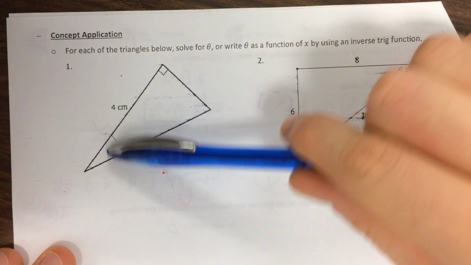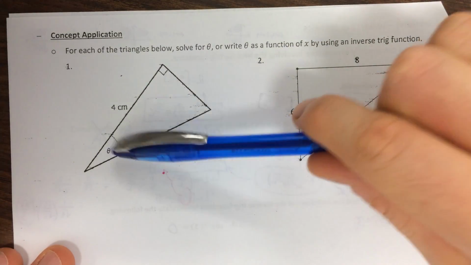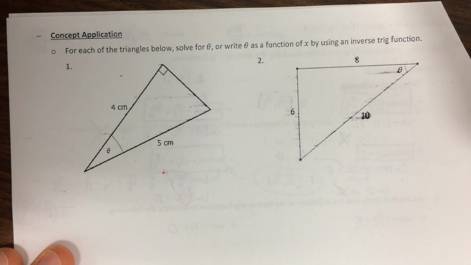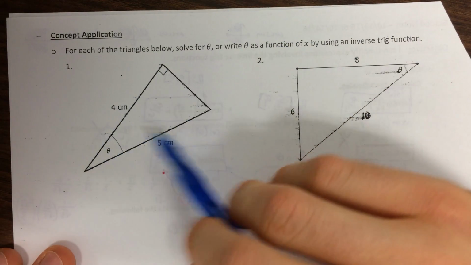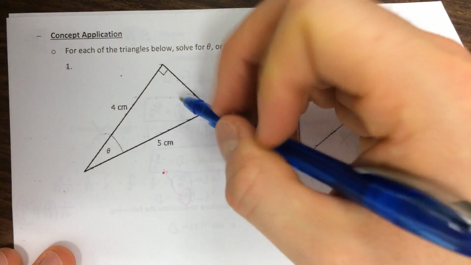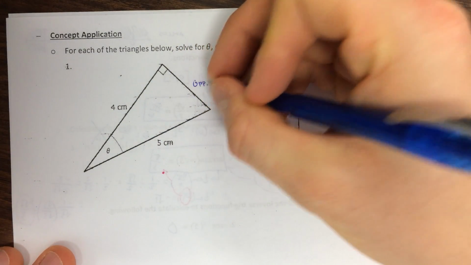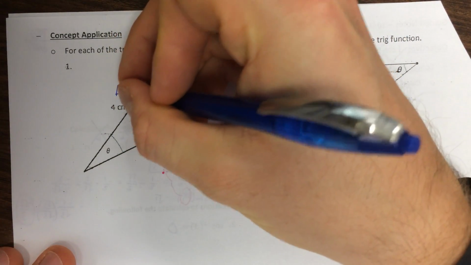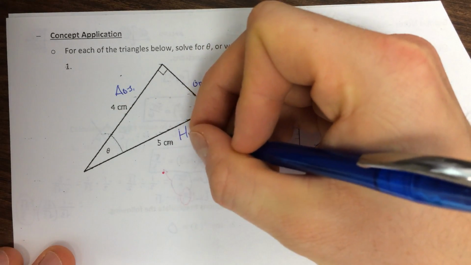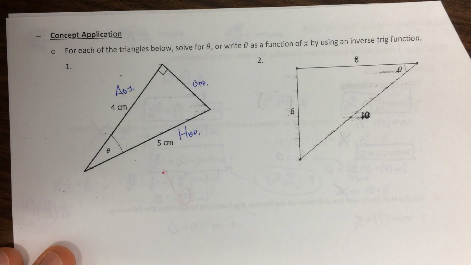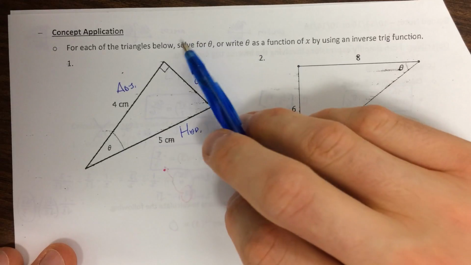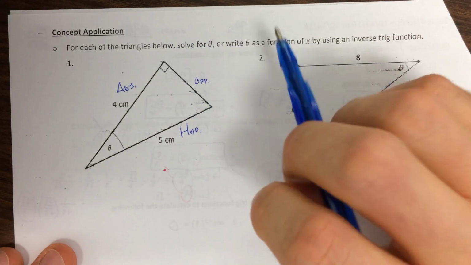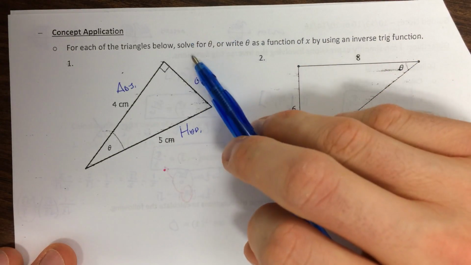So here we're given the angle theta and two sides of the triangle. If we were to label the sides of the triangle in relation to theta, this side would be our opposite side, this side would be our adjacent side, and this is our hypotenuse. We're trying to solve for theta, right? Theta is a function of x. And we're going to do that using the inverse trig functions.